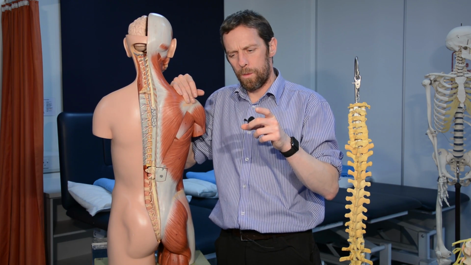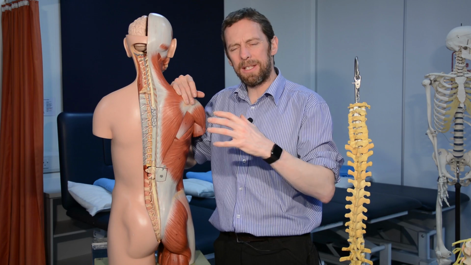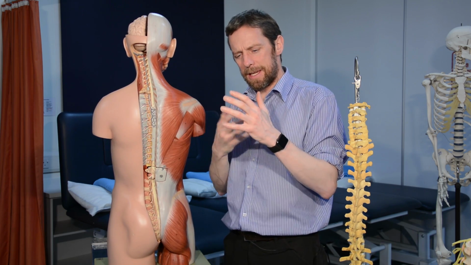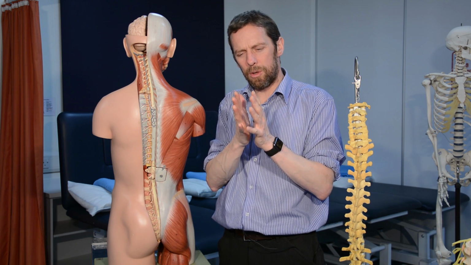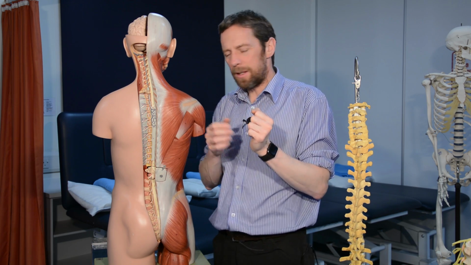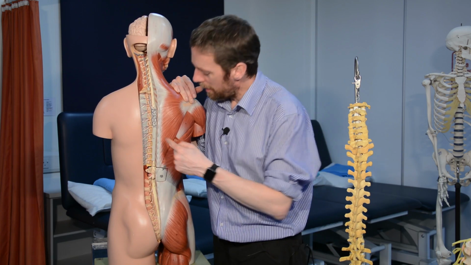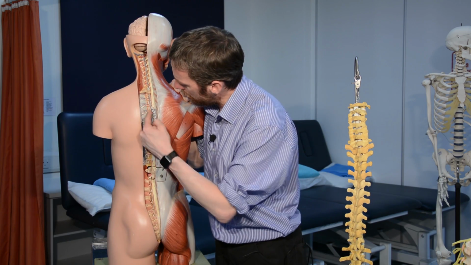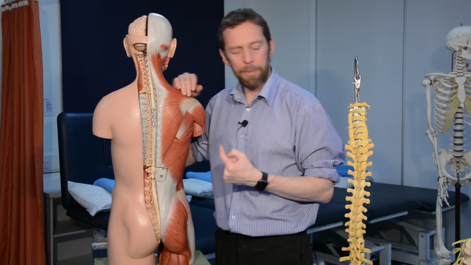Now, if the CSF is deep to the dura mater, deep to the arachnoid mater, and the pia mater is there, that means the spinal cord is not far away from the dura mater, which means you haven't got a very big space to sample your cerebrospinal fluid from, have you? And I don't know about you, it is doable, but I don't really like the idea of sticking a needle close to my spinal cord.